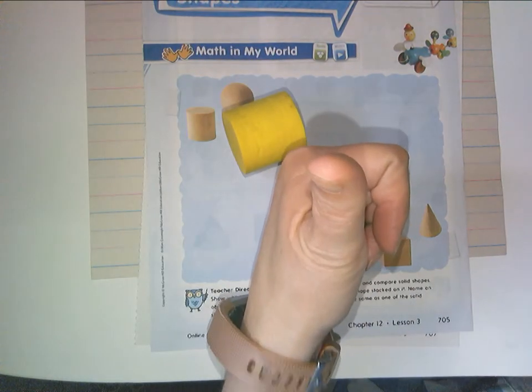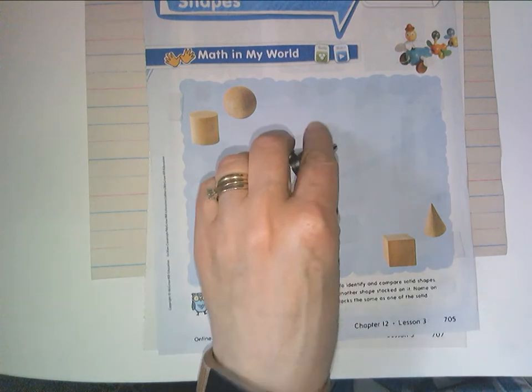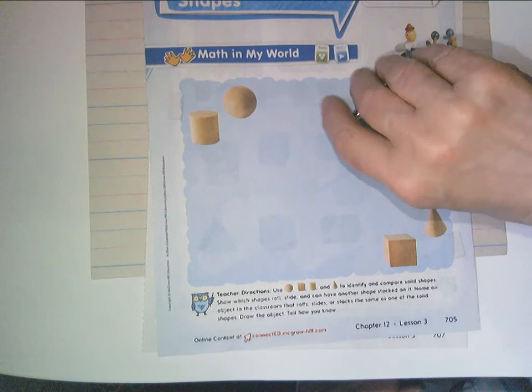Thumbs up, it rolls, and it slides. How about our ping pong ball? Does it roll? You betcha. It rolls, thumbs up. And the last one is our cone. Does a cone roll? It does. It rolls in circles. If you put it sideways, it goes around in a circle like that. So it does roll.